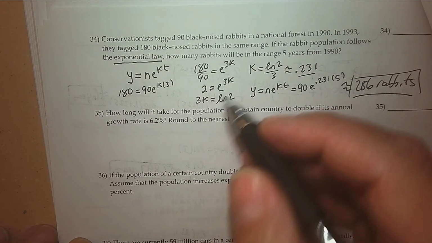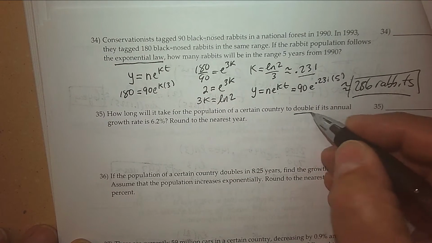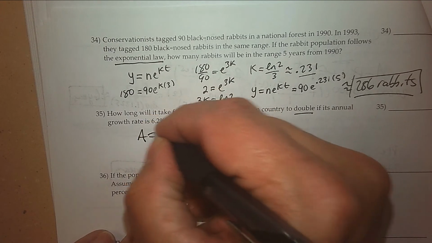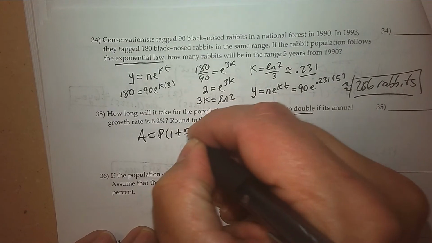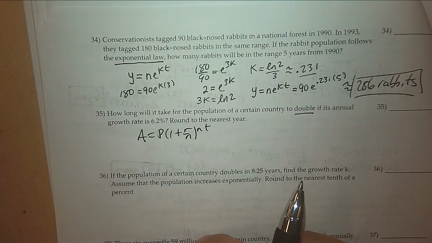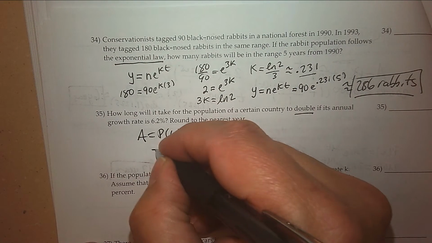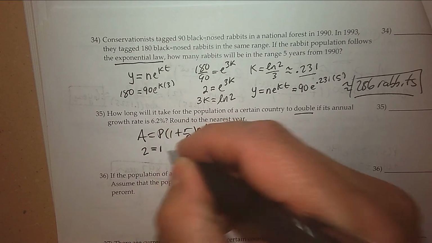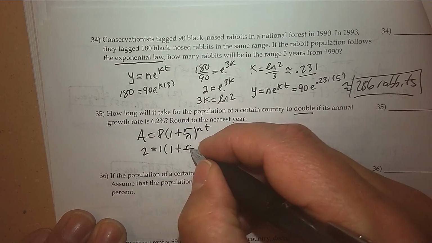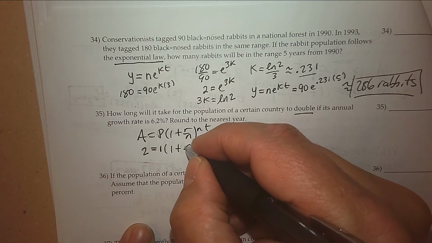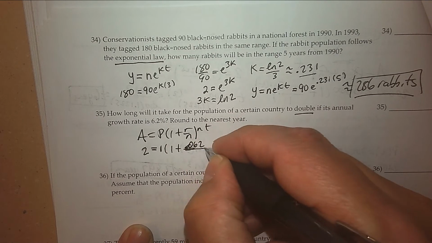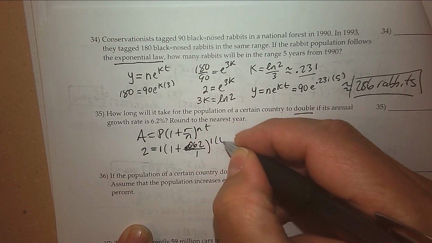35. How long will the population of a certain country double if its annual growth rate is that? Well, annual growth rate, we know, think of it as money, where n is equal to 1. So any 2 numbers will work that double. So if you have 1 person and you double it, that will work. We know the rate is 0.062. Once a year, that's annual, but we don't know t.